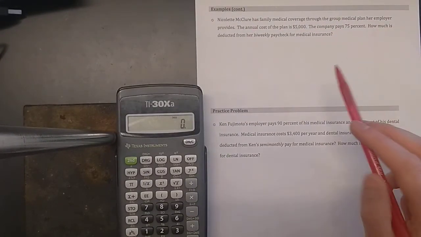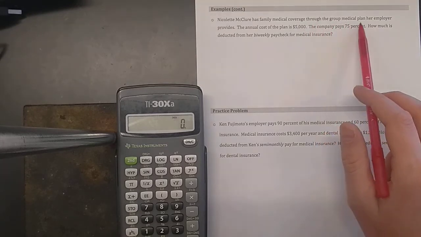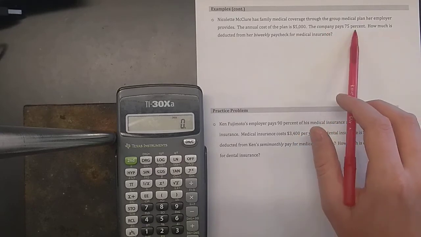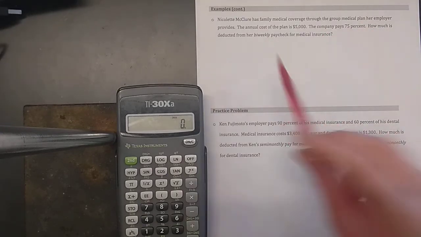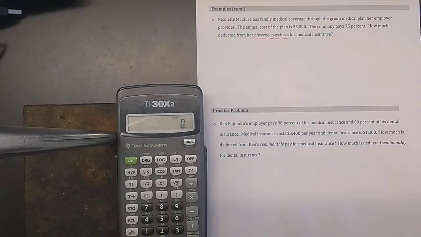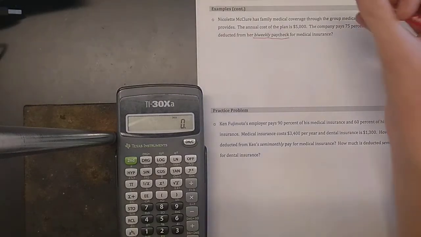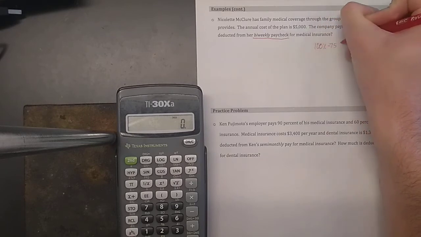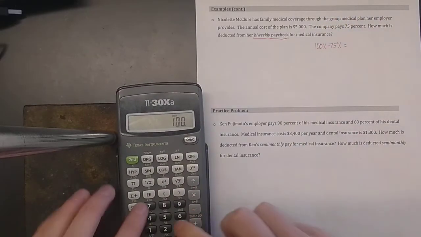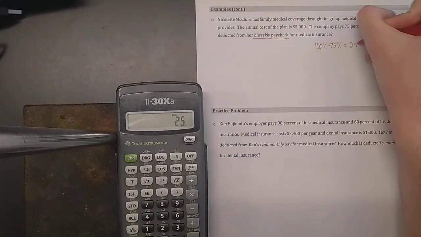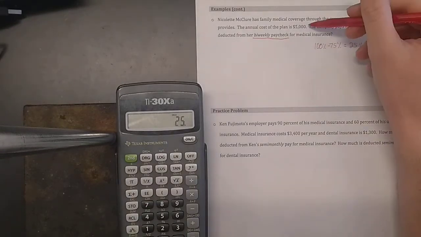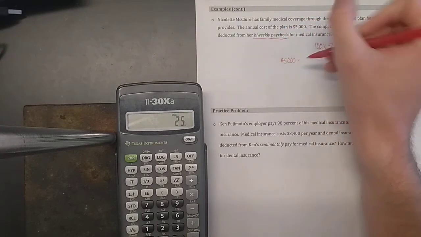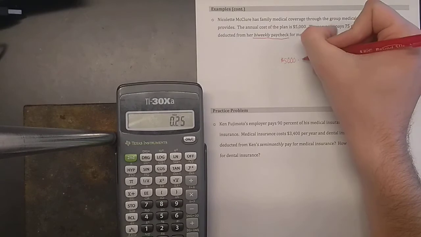First one, Nicolette McClure has family medical coverage through the group medical plan her employer provides. The annual cost of the plan is $5,000. The company pays 75%. How much is deducted from her bi-weekly paycheck for medical insurance? Okay. Company pays 75%, so that means that she pays 25%. She pays 25% of the cost. The annual cost of the plan is $5,000 times 25 written as a decimal is 0.25.